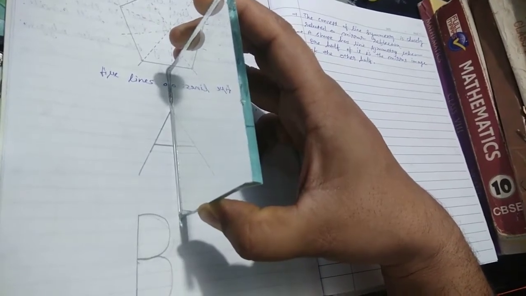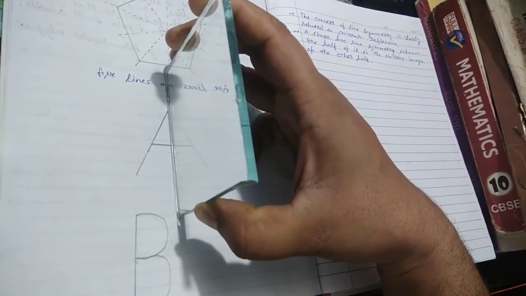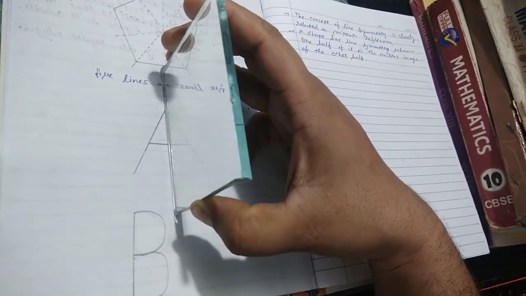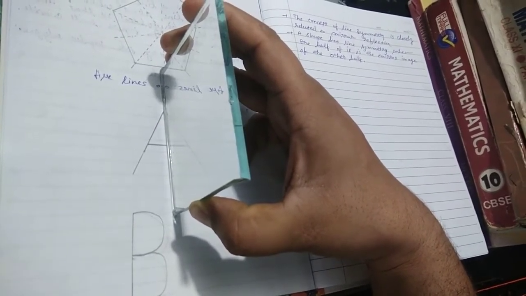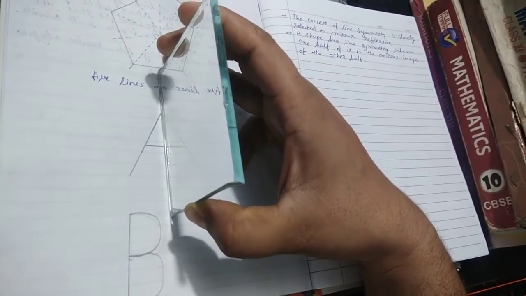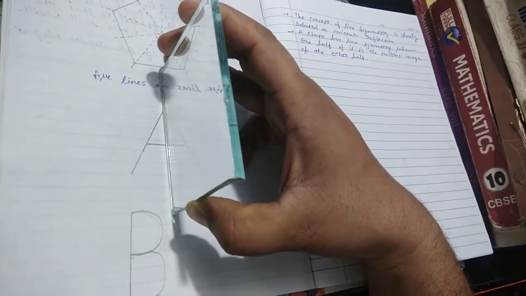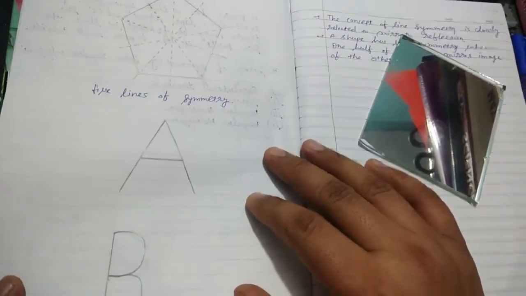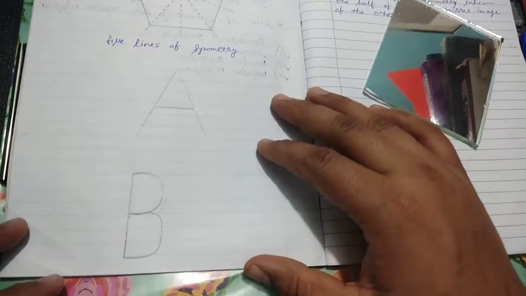We can see the other half in the mirror, and that's why the mirror line, that means where we have put the mirror, is a line of symmetry for this letter A or this shape. So when we draw the line from the middle, this mirror line is a line of symmetry. So using mirror reflection we can find a line of symmetry here.